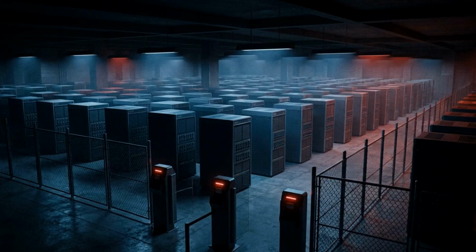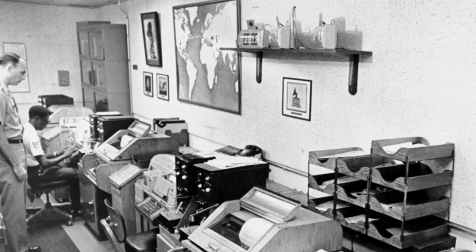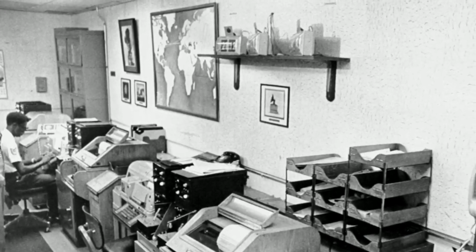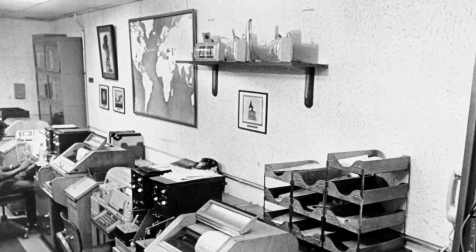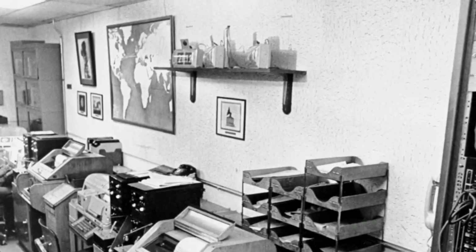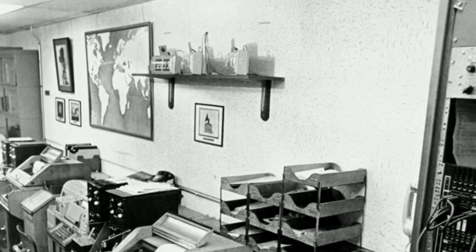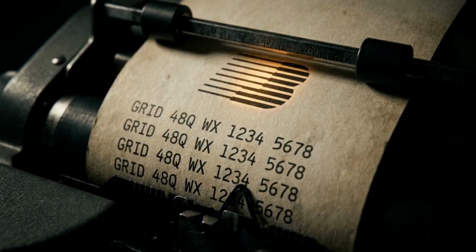IBM engineered a central command economy for data. By controlling when and how information moved, they ensured stability through absolute authoritarian restriction. The United States military adopted this highly secure, centralized structure to manage their worldwide military command and control system, placing strategic war planning directly onto IBM's architecture.